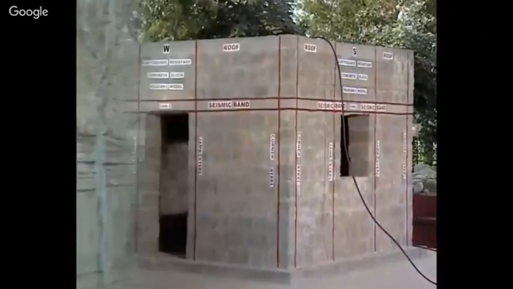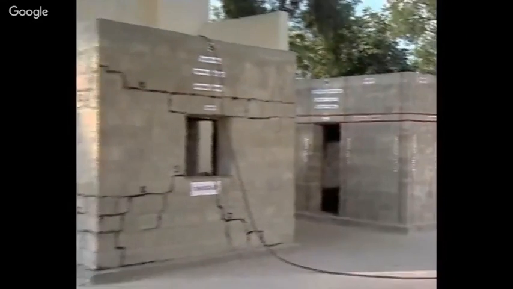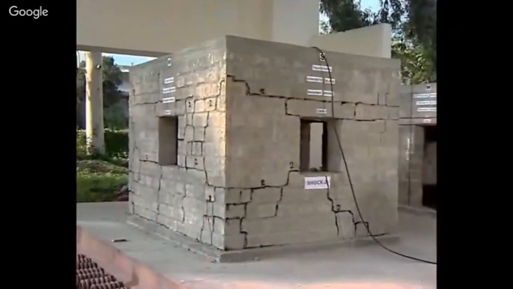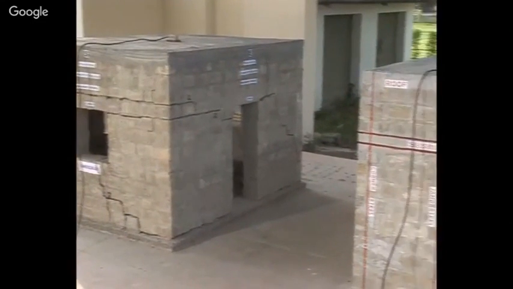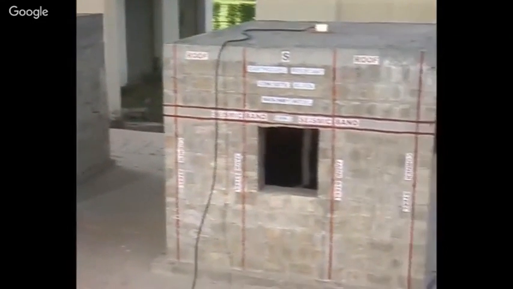There is a slipping of the wall from the foundation. These are typical shear cracks observed in masonry buildings after a moderate-sized earthquake has struck the region. However, the earthquake-resistant model remains undamaged even after this shock.